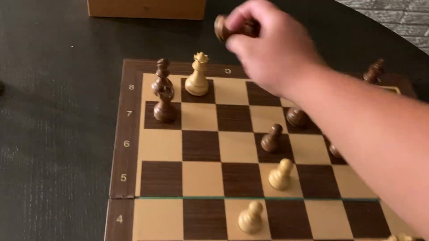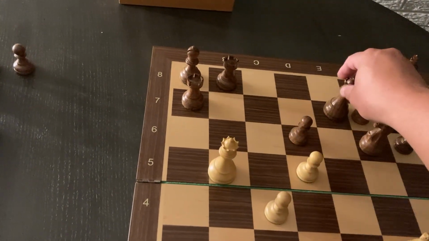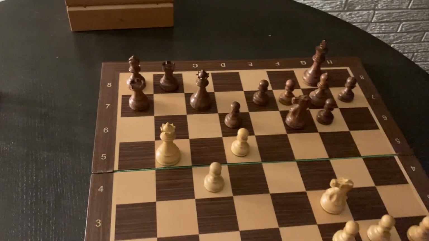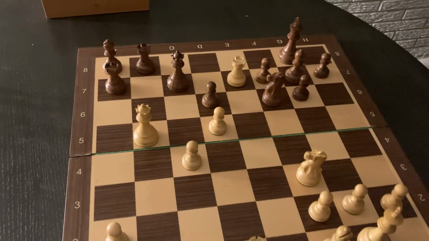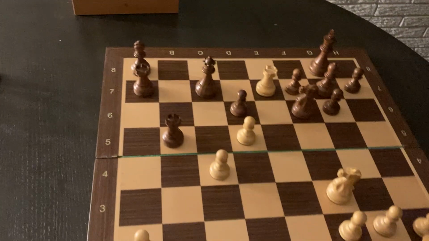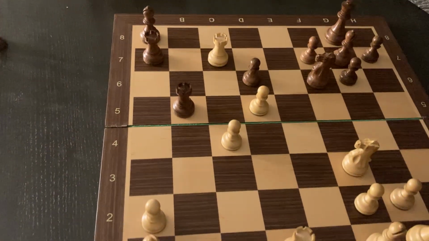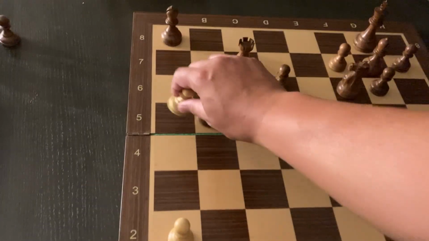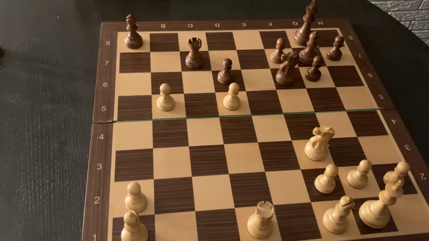Now, if we go back, when I took on e7, if let's say he takes my queen, this is actually what happened. I take his queen, he takes my rook, I take his rook. I'm still up the exchange. I win 2 pawns and a queen, and he wins a queen.